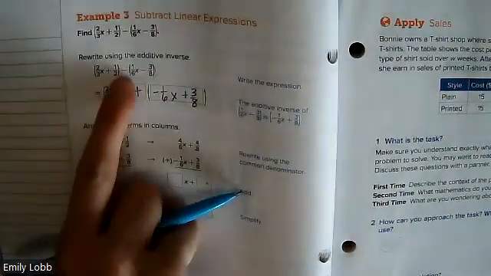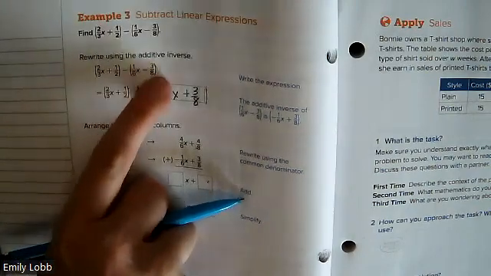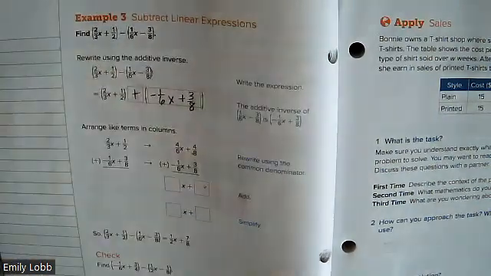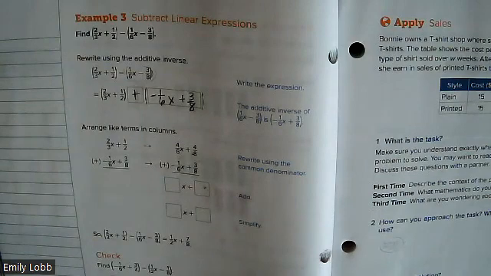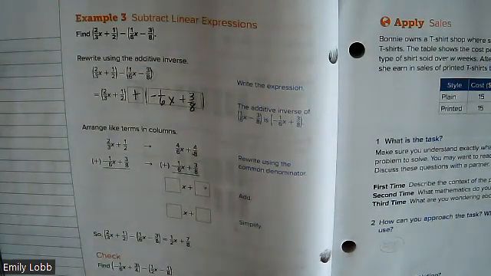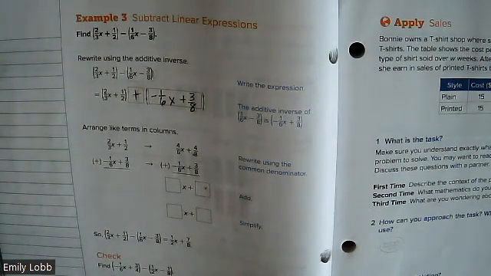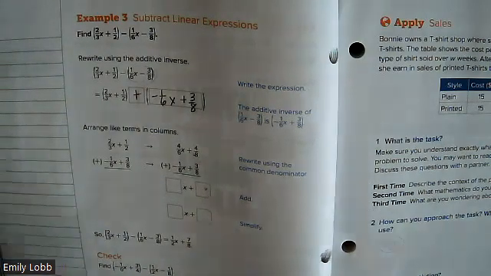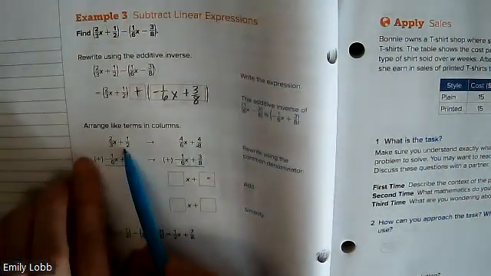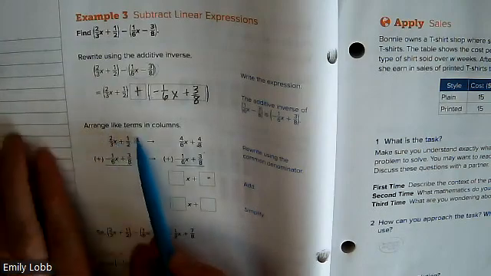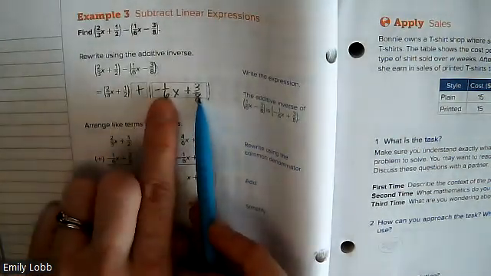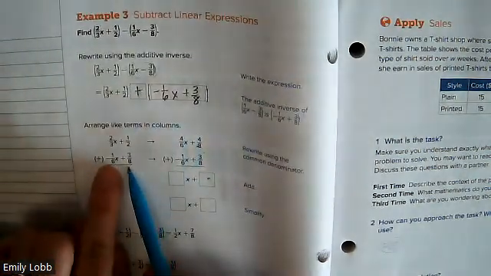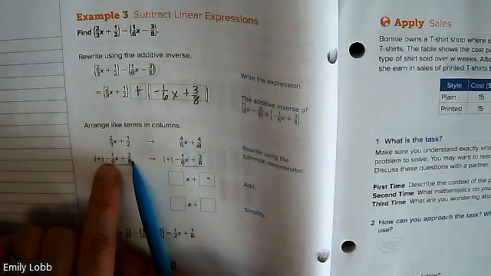So we have to get rid of these parentheses back here because there's a negative sign in front of them. If we were just adding them, it doesn't matter, right? But when we're subtracting them, we have to take the inverse of what is in those parentheses. Now, they're arranging like terms. So they took these and moved them over here. That's what this is. But then they had to find common denominators.